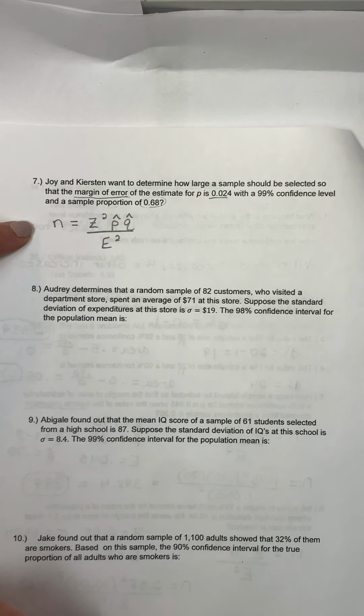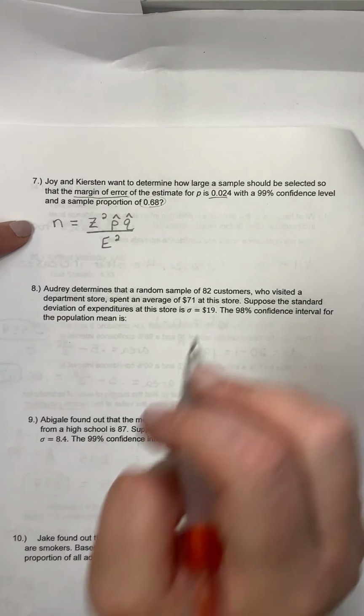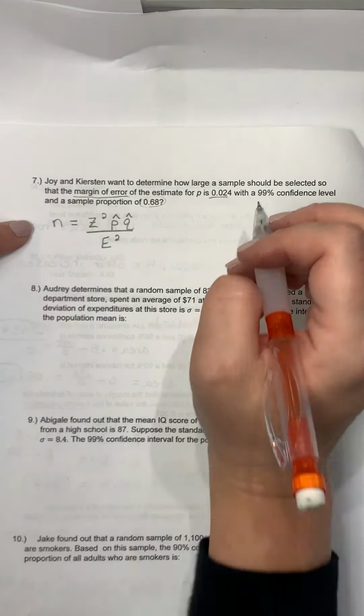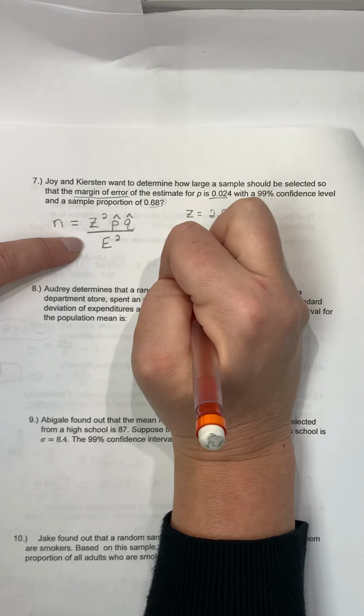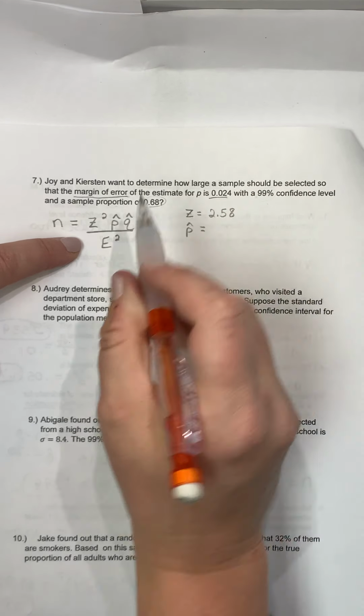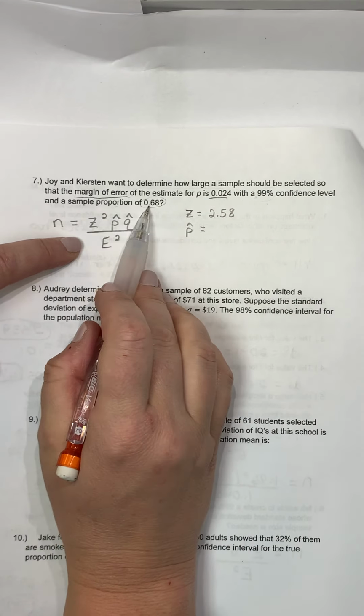That's our formula. Okay, so here we go. We want Z. That comes from this. We're going to go right to our Z chart again, just like we did before. And Z is 2.58. We want a P hat. We identified our sample proportion as 0.68. We need a Q hat.